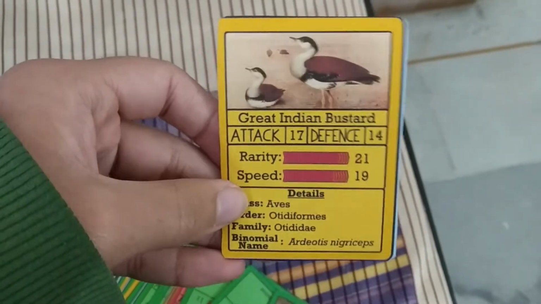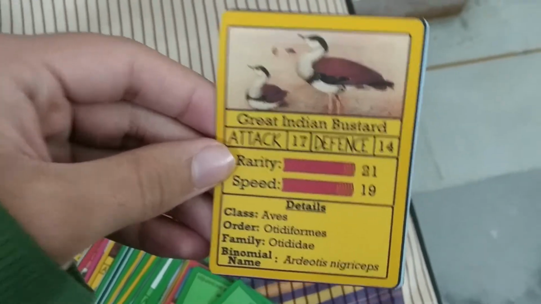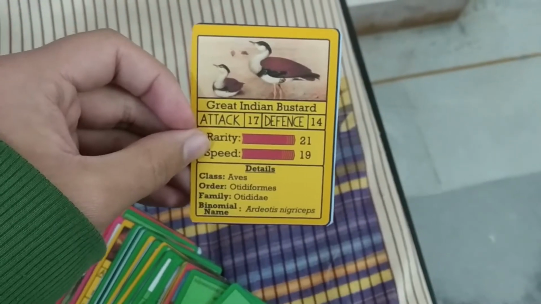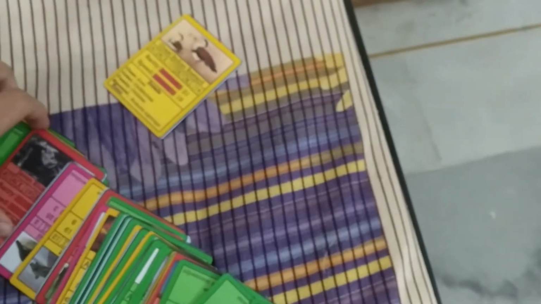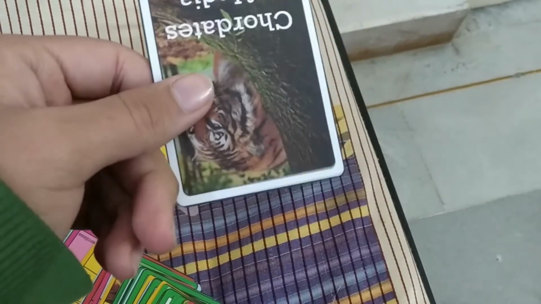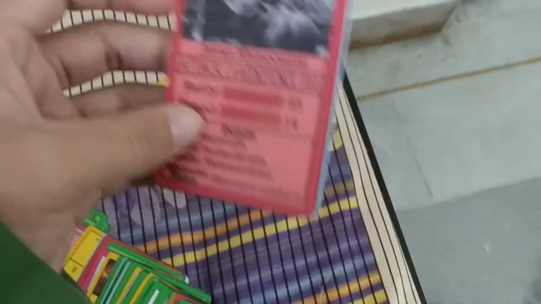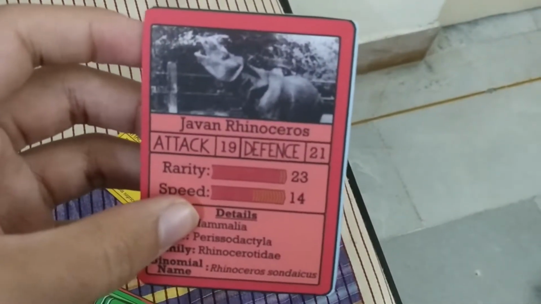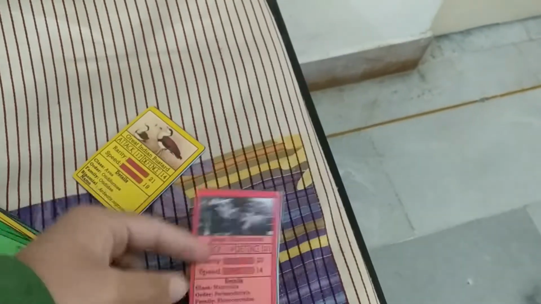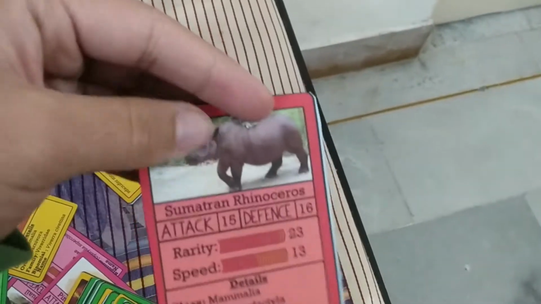Now, if it's colored yellow or golden, as I say, if it's a golden card, then it is a very rare animal that's endangered, and it is only found in our country, in India. So that's the golden card. Another card is the red card. The red card was one time found in India. The red card is now extinct in India. For example, the Javan rhinoceros. The Javan rhinoceros once covered the northeastern parts of India. Another red card that I must show you is the Sumatran rhinoceros.